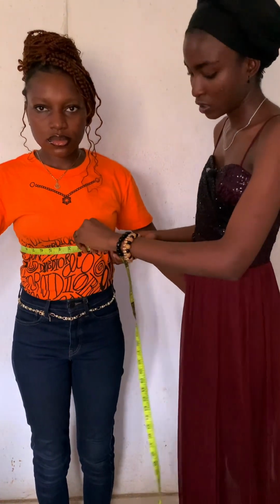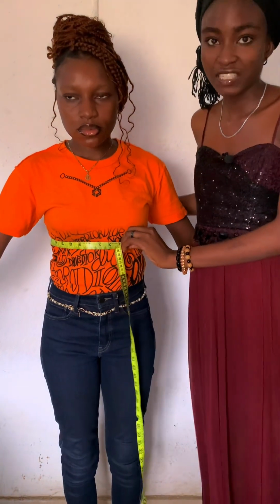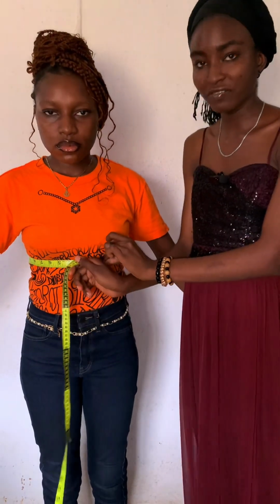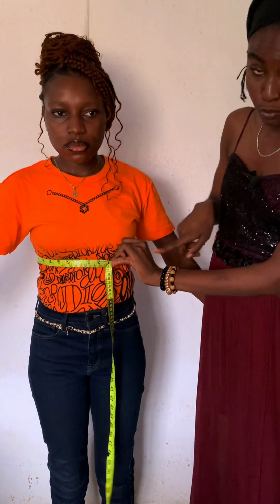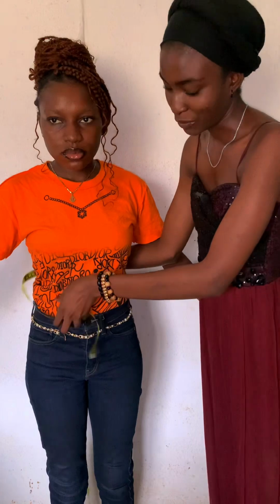After that, you measure under the bust. That's directly under the bust. You tighten it a bit, leaving that one finger in between your tape rule and your client's body. Next, you go to the waist.